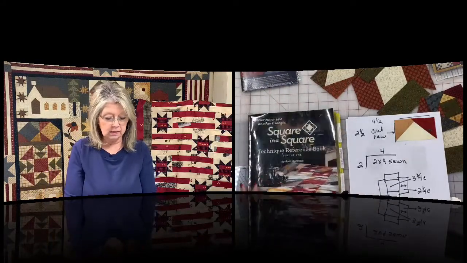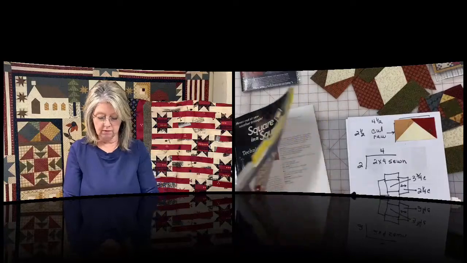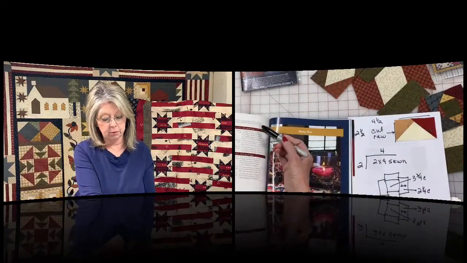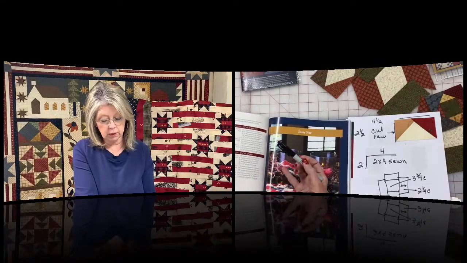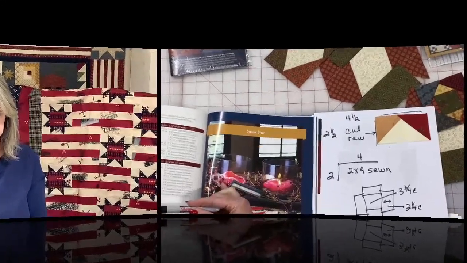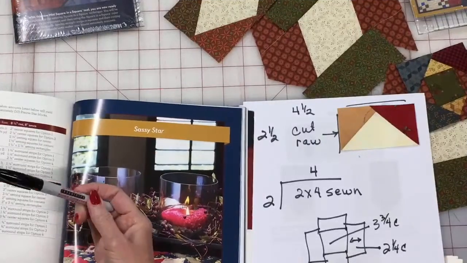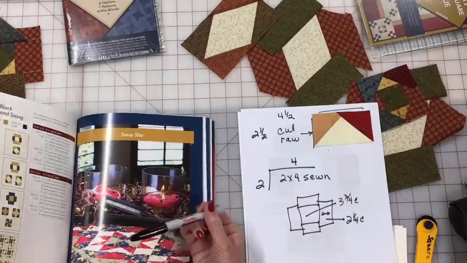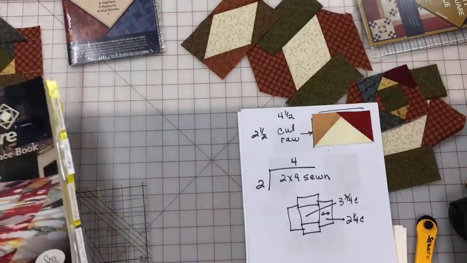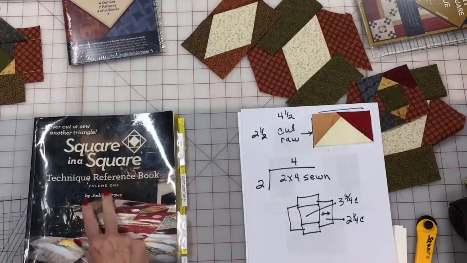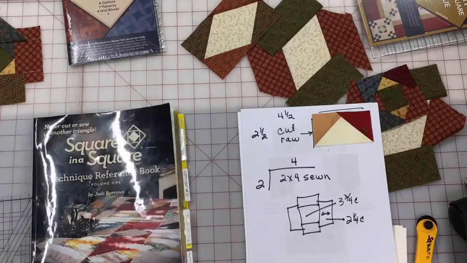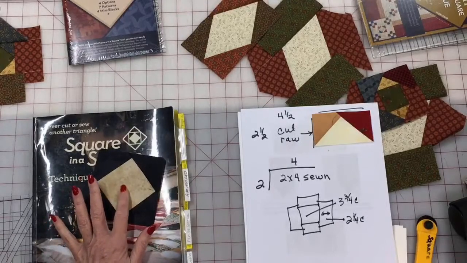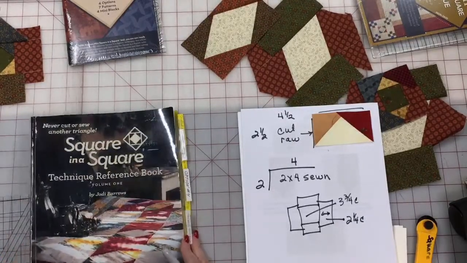So lots and lots of info, and then of course it's going to have your patterns in here, and they will even be broken down into multiple block sizes. So if you want a different size of block than what the pattern was, then, you know, for this one that we did, it maybe was a 10-inch or something, and here is an 8-inch and a 12-inch. So it's got different sizes of patterns in there for you, and this is the Square and Square Technique Reference Book, Volume 1, and it's going to do all of the options 1 through 17, and those all start out with a square in the middle.